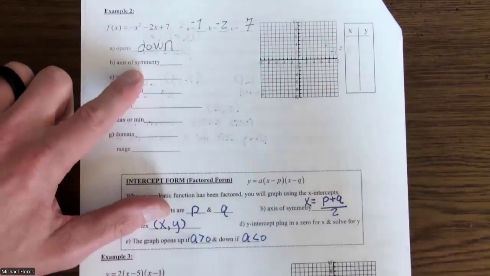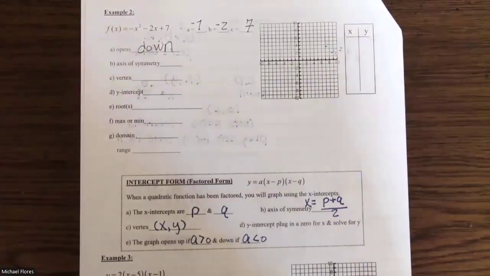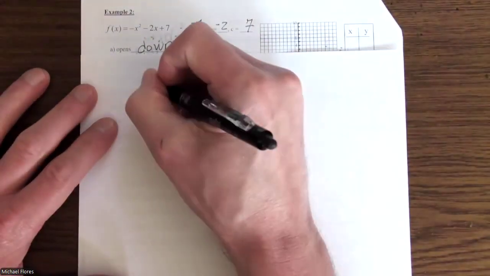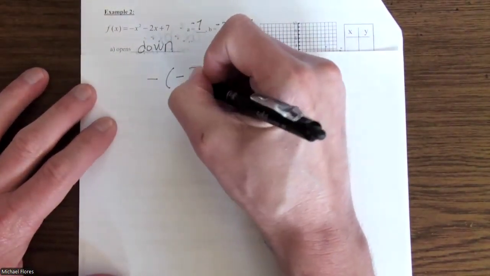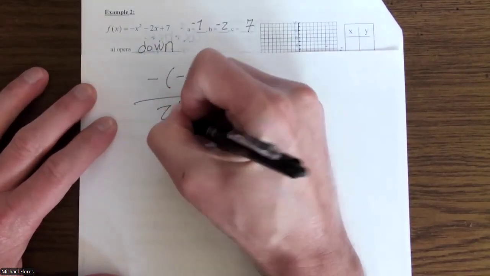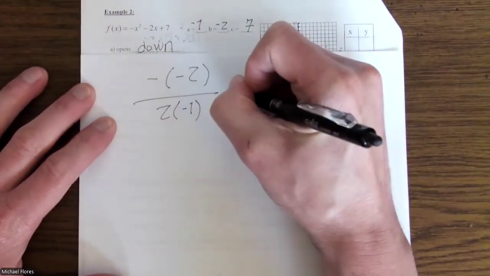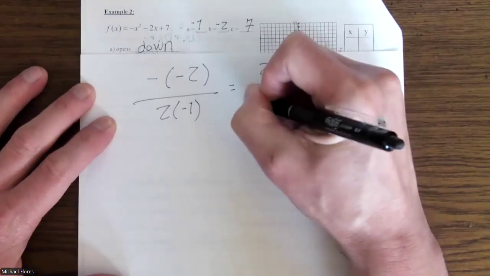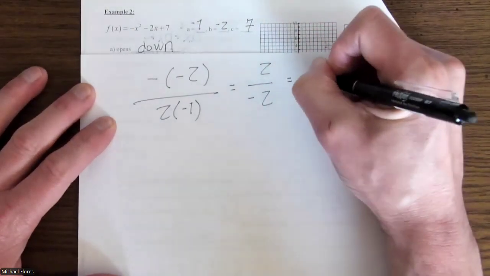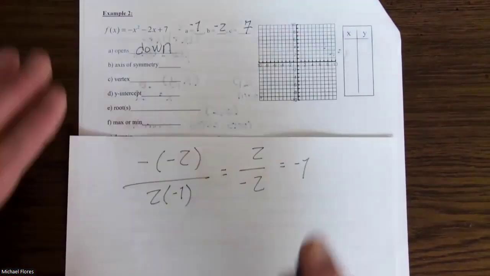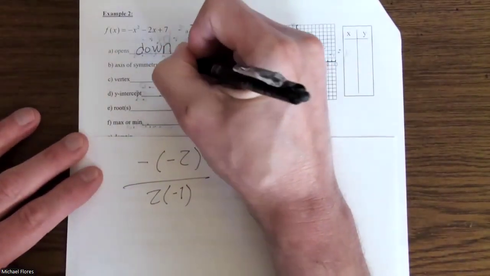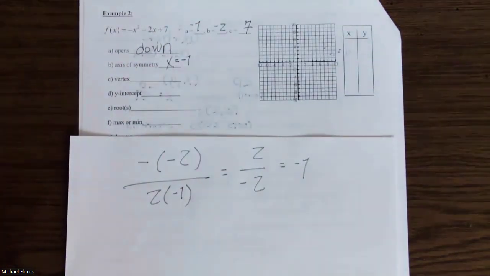Axis of symmetry. It's that formula, -b over 2a. Negative b over 2a. And this is going to reduce to -1. So we know our axis of symmetry is x equals -1.